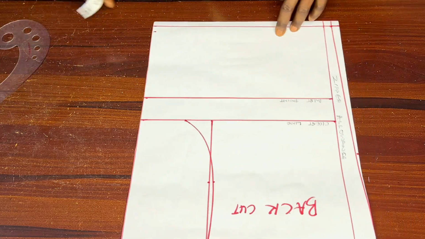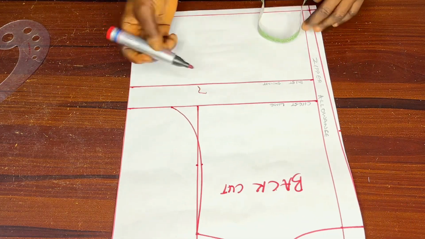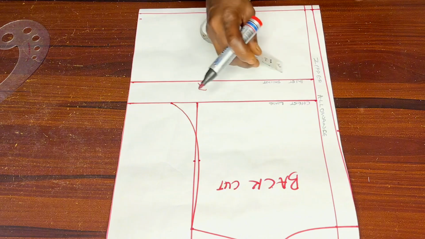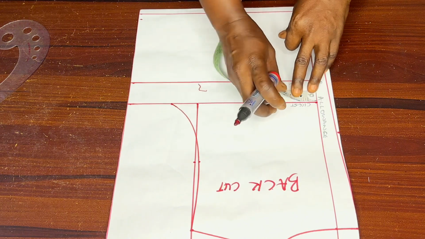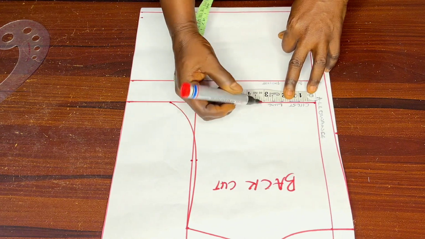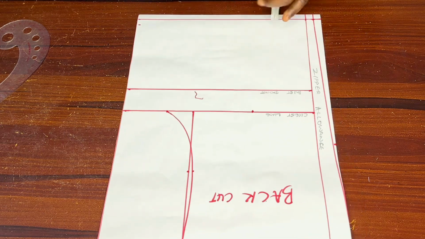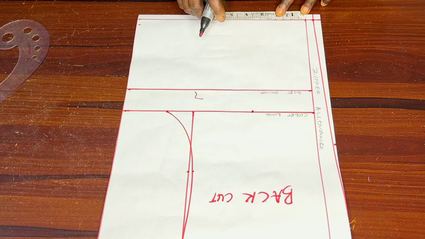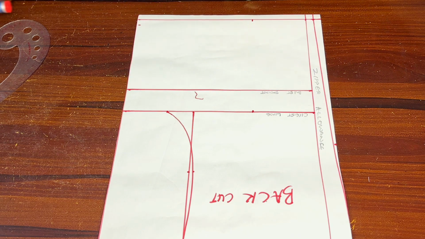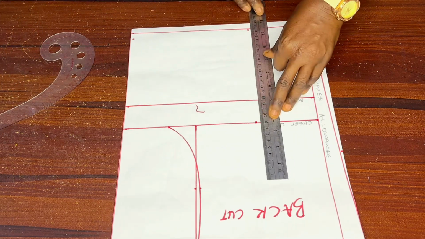So the next thing is to come here. We get our bust span, which is 3.5, with 7 divided by 2. 3.5, we get it here. We come down here, we get it. Then we connect it with a straight ruler.